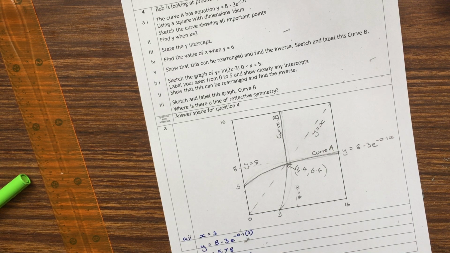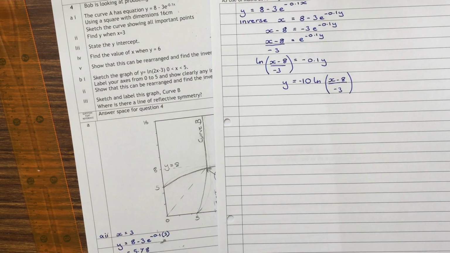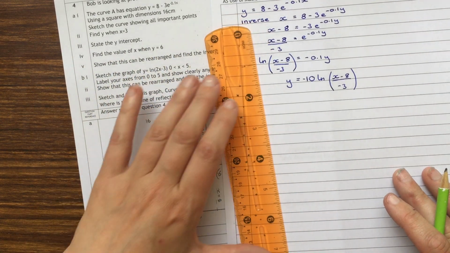Okay, so for B, we've got another graph that we need to sketch. It is between 0 and 5, and I haven't drawn this one out for you.